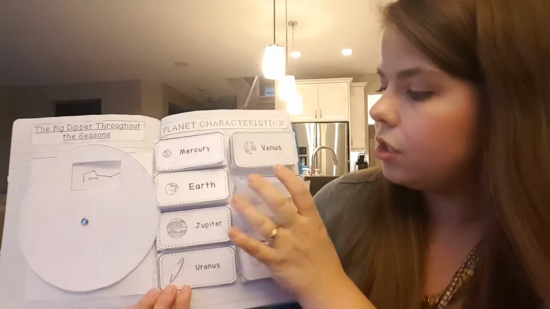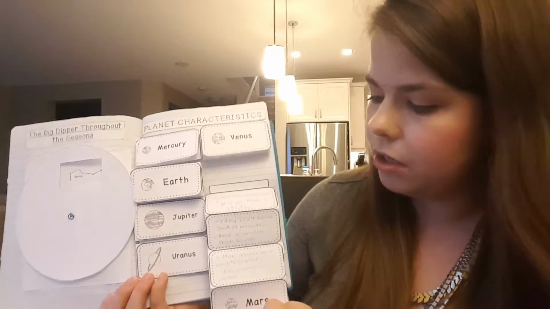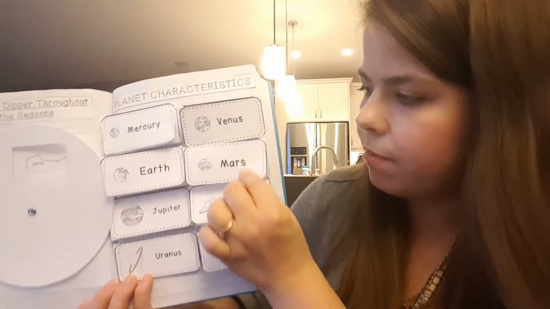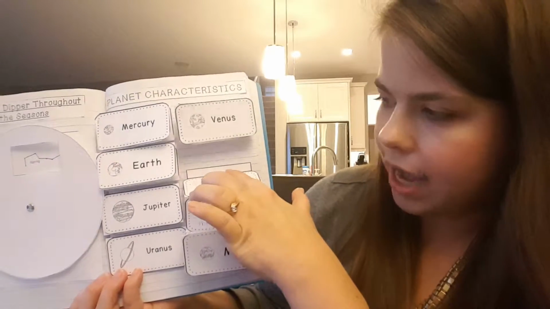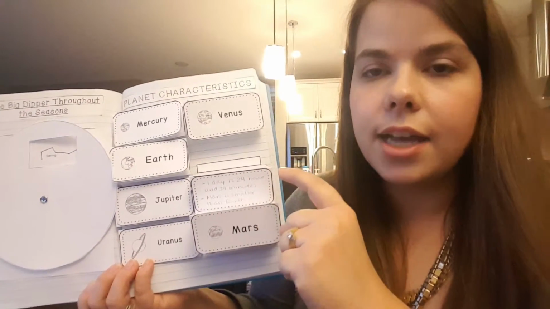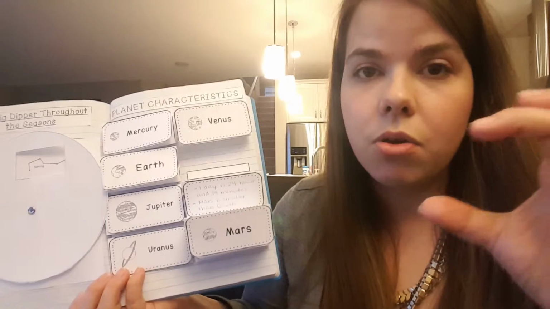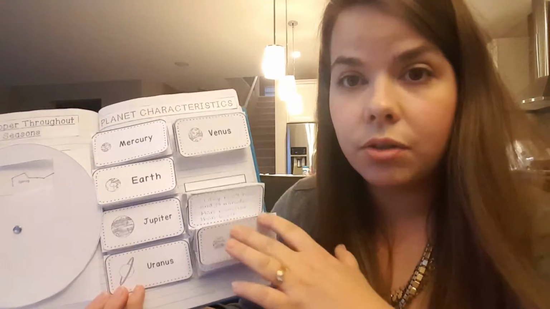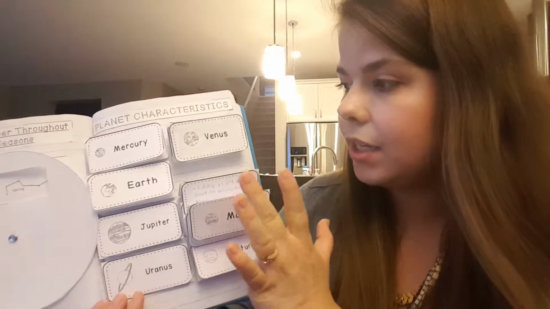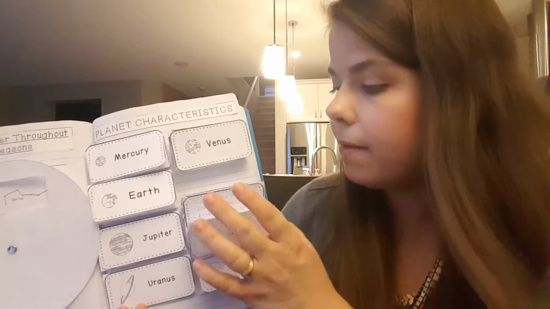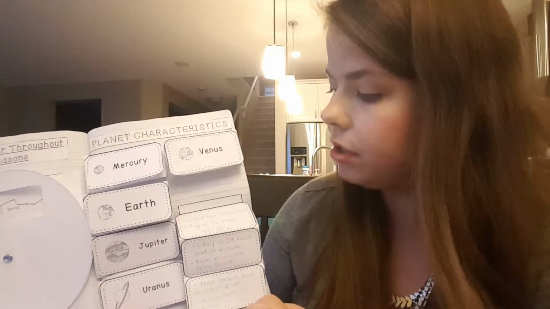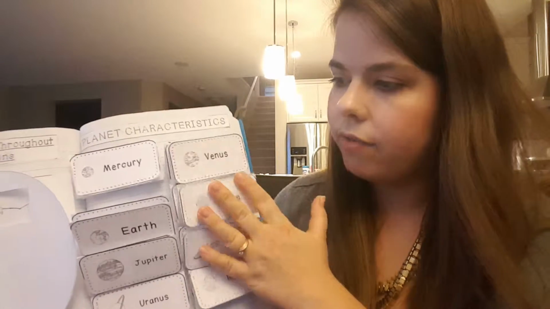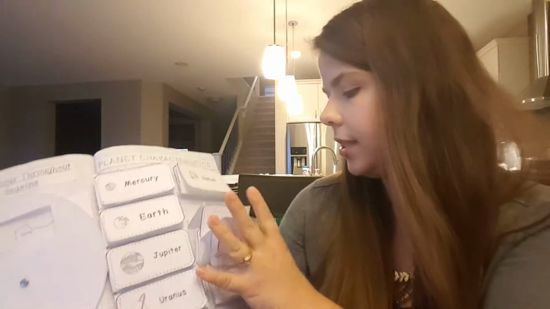Planet characteristics. So the students are going to get a whole bunch of pages with these little sheets, and they're just going to fold them up like an accordion and then glue this little tab onto their paper. There is a website and also a QR code if you use those to help your students jump to websites that will take you to a really great kid-friendly website with lots of information about each planet, and the students can take notes and write them inside their little accordion, so you'll have lots of different characteristics on each of the planets.